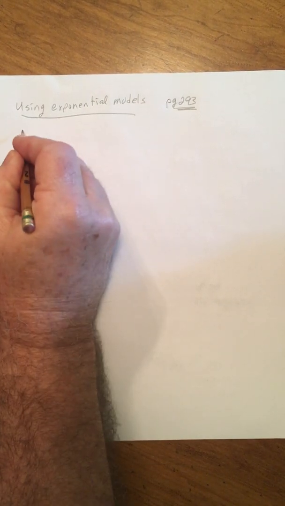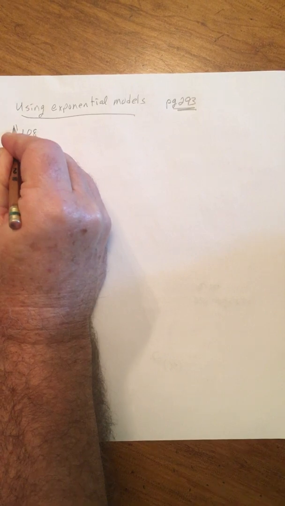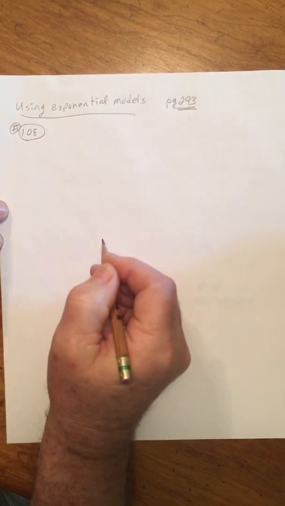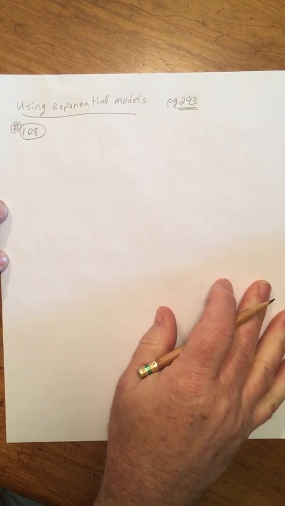I'm on page 293. And this has a whole set of exercises using the exponential functions as models for real-world settings. And so we'll talk through several of these. Maybe for an example, I'm going to deal with, say, number 108. All right? And so we're given the following.